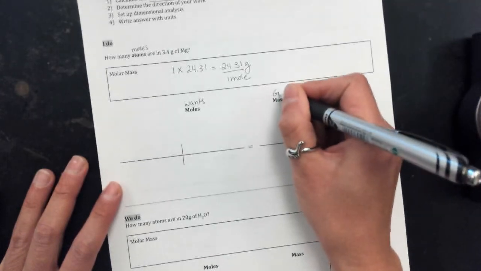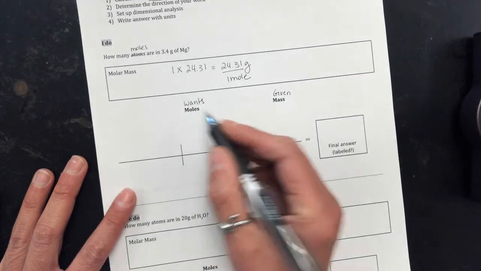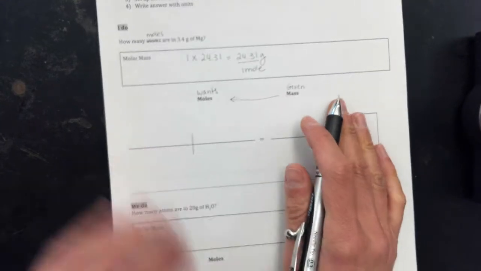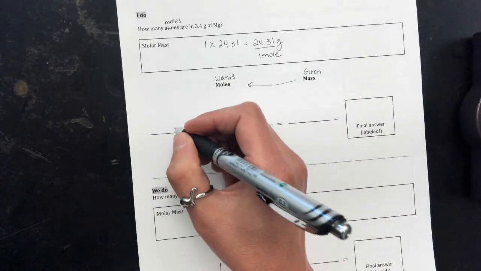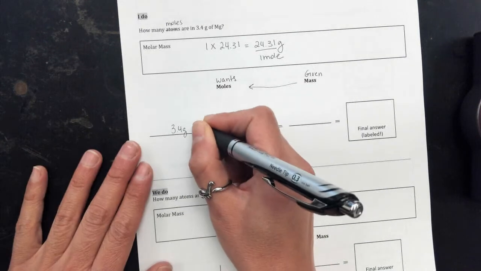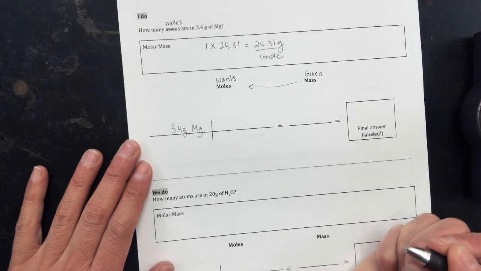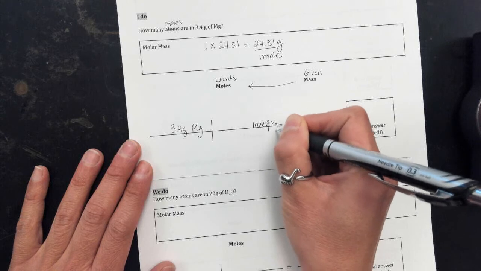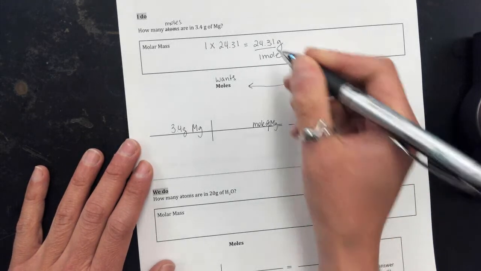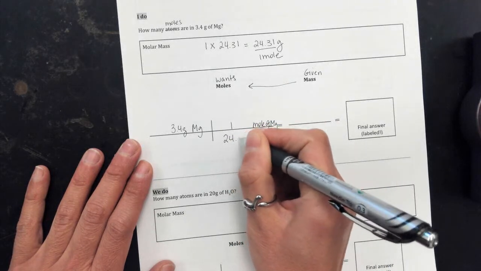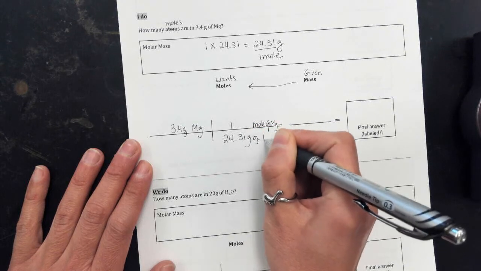And then they give you the grams. So this is given, right? And this is what it wants. So it's going to go in this direction. It's going to go from mass to moles. So based on setting up the dimensional analysis, we know that here is always the given. So the given is 3.4 grams of Mg. And what it wants, I know, is going to be moles of Mg. So using this conversion factor, I'm going to say in 1 mole of Mg, it weighs 24.31 grams of Mg.